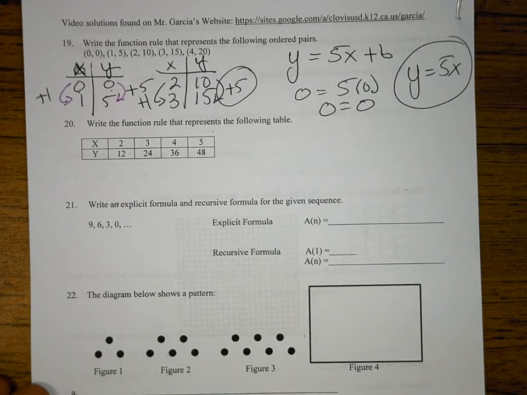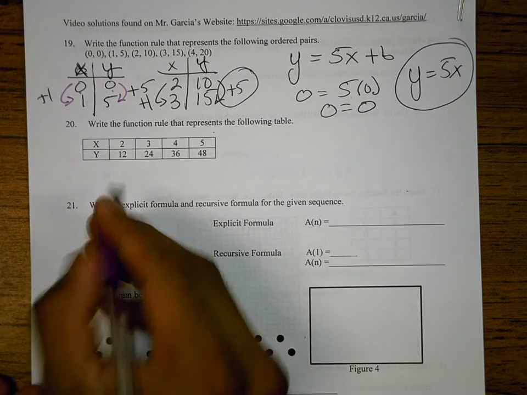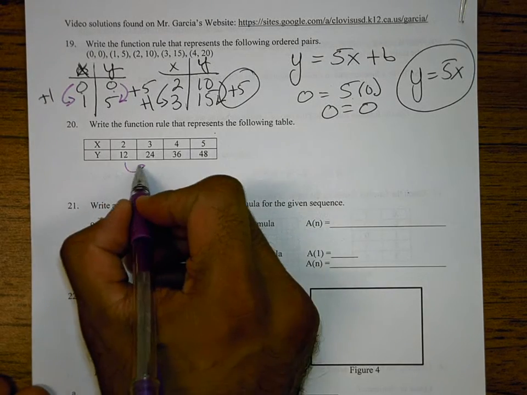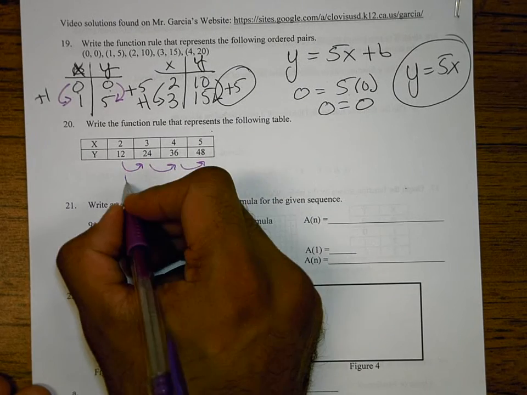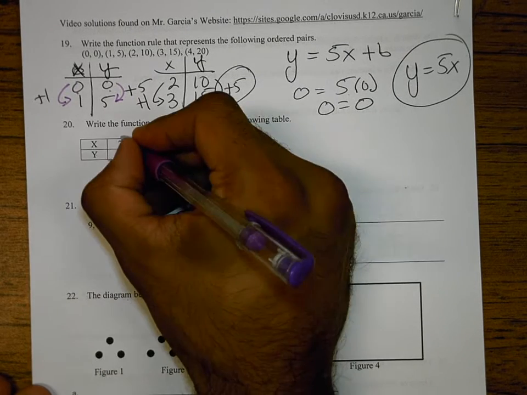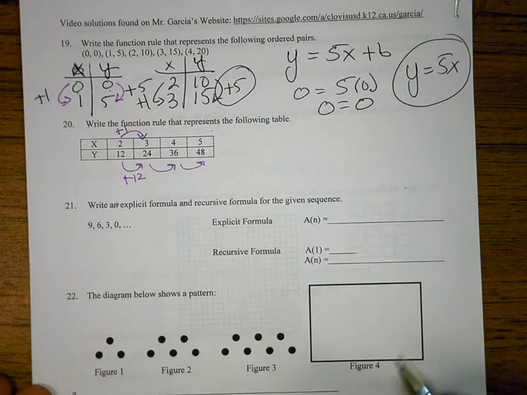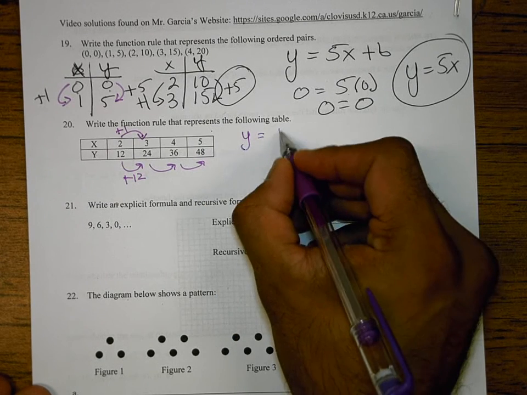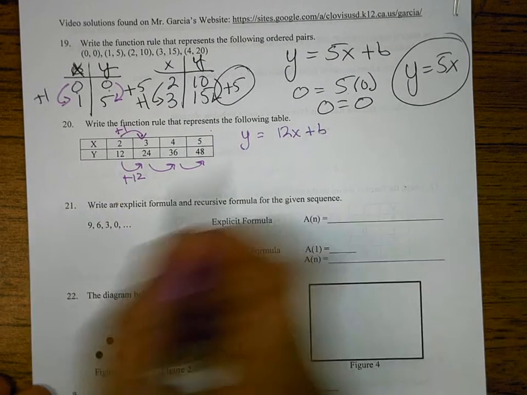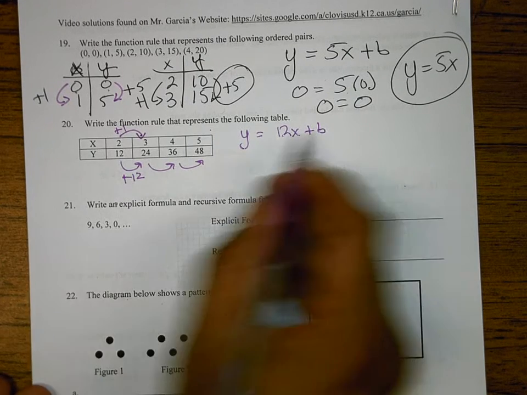Number 20. I'm going to do the exact same thing. The table is just going to be horizontal. So if you look at these increase by 12s. Okay. These are increasing by 1s. So same thing, I'm going to say y equals 12x plus a number. Now I'm going to plug it in and figure out what that back number may have to be.